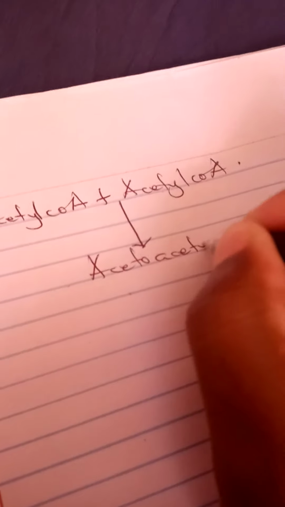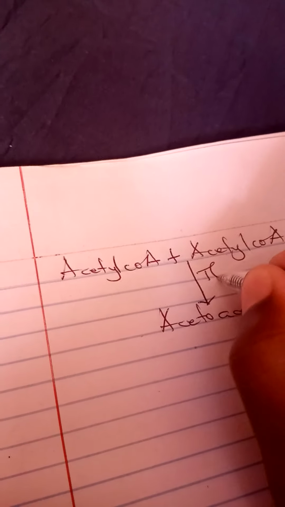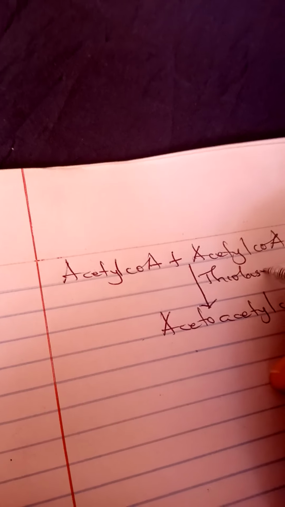So we shall fuse two acetyl-CoA molecules, acetyl-CoA plus another acetyl-CoA molecule. When we fuse these, we get acetoacetyl-CoA, and this reaction is catalyzed by a thiolase enzyme.